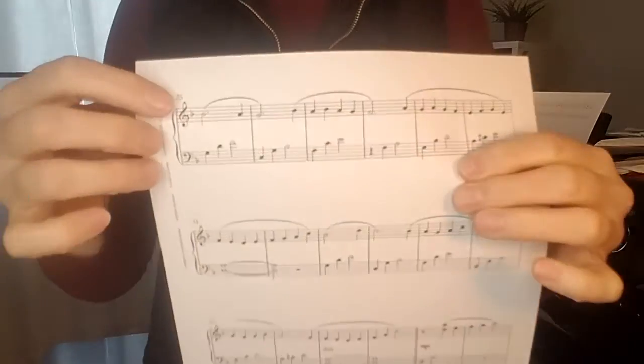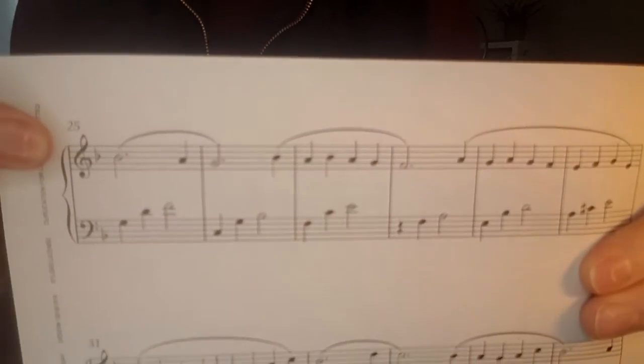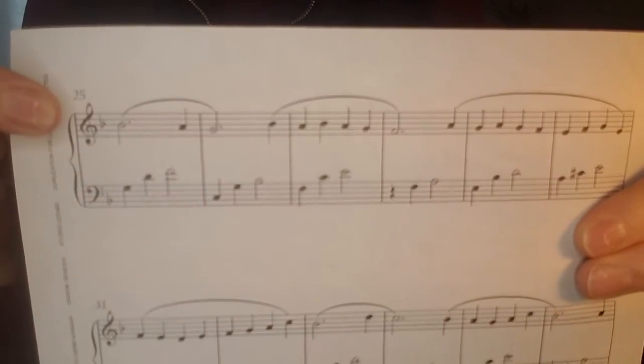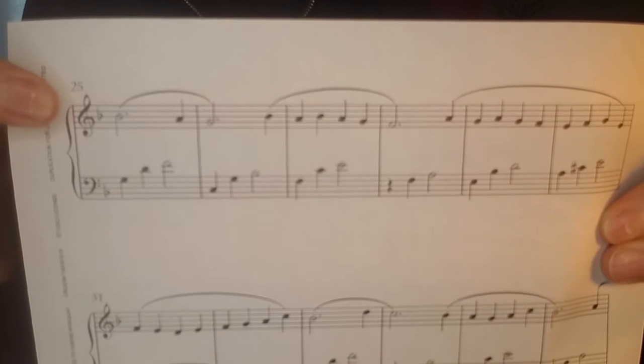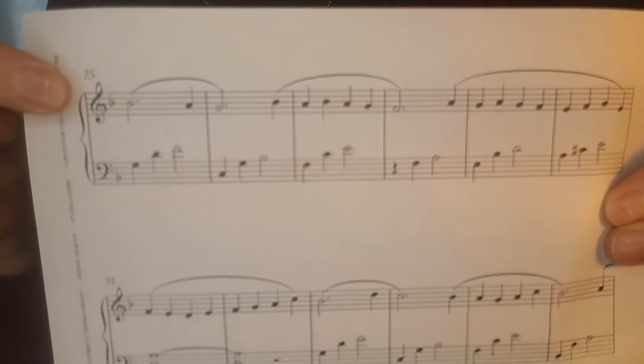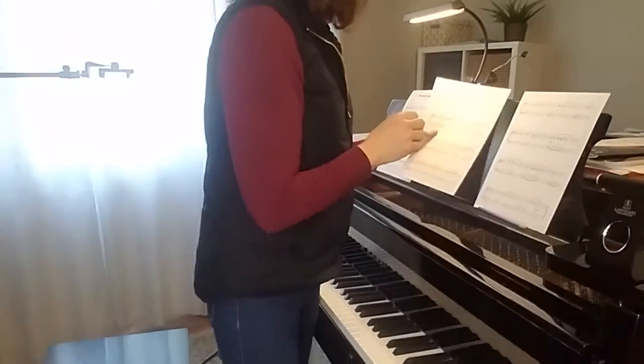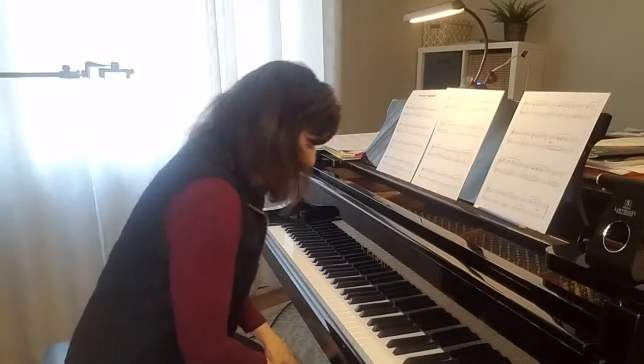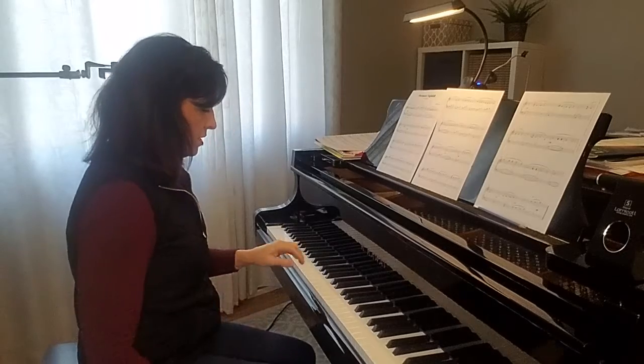At measure 25, right there, do you see that the left hand is going to start changing its chord every measure? So I think it's going to be important on the next page to pedal every measure. And I know you're working out the notes for that part.